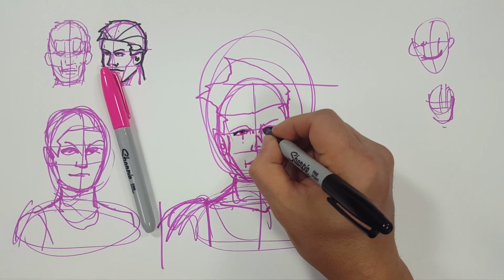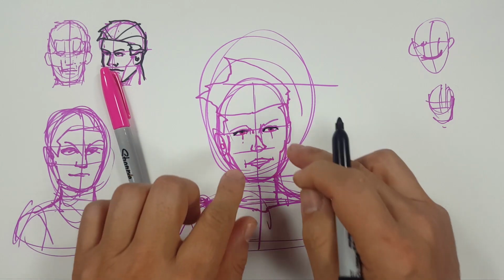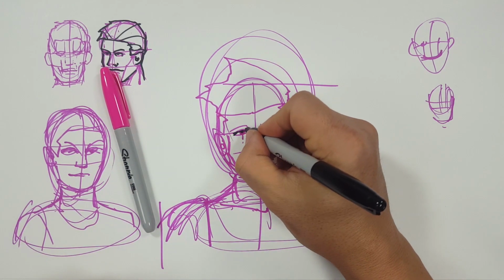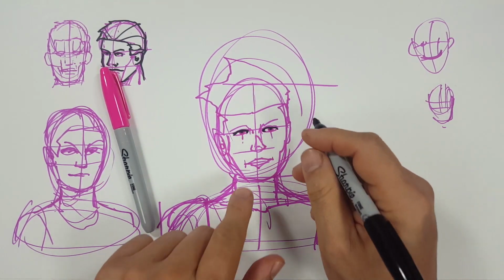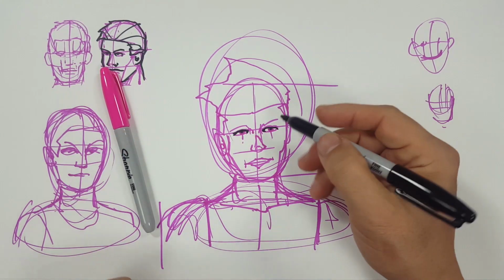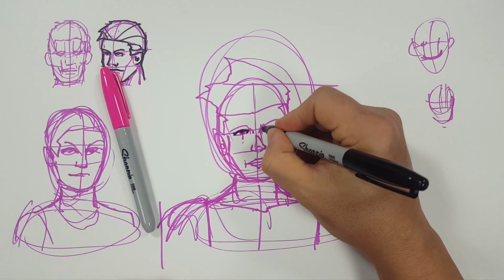So I'm going to come in for the eyes. And you know what? I'm going to do another tutorial on how to do each specific thing. So don't worry if yours doesn't quite look like, oh, how did you do the eyes? How do you do that? Don't worry about it. We're going to do that later. We're going to figure that out in another tutorial.